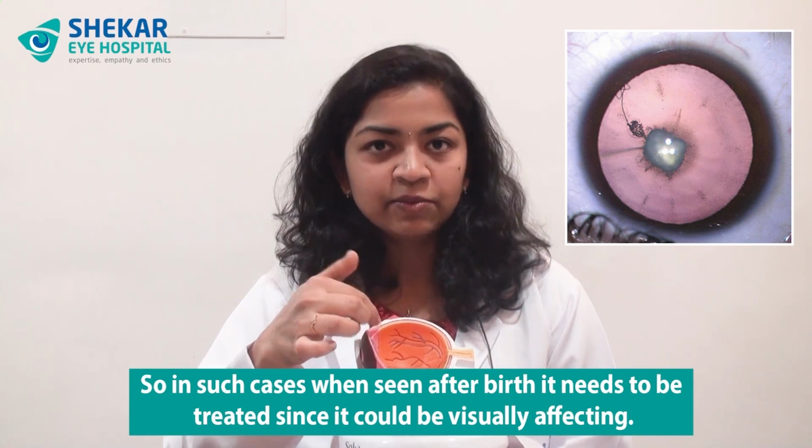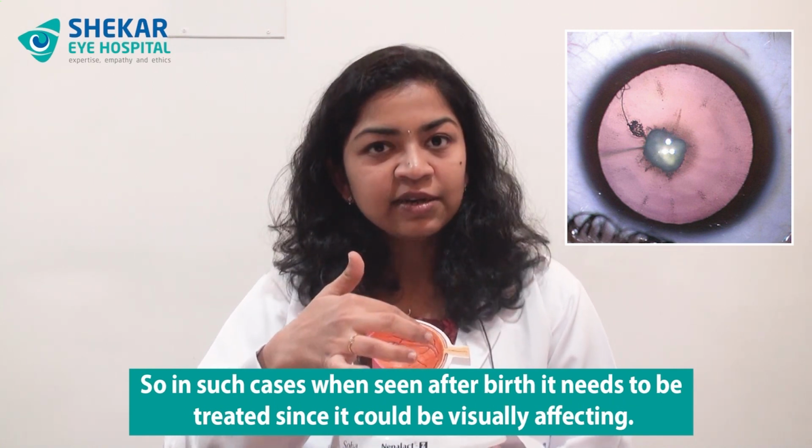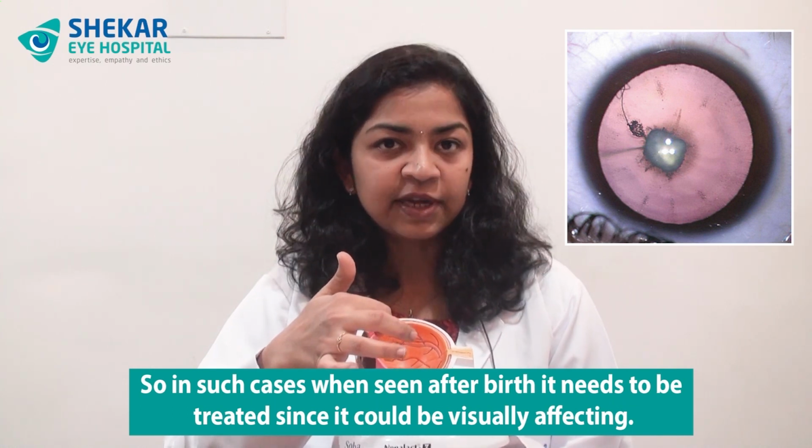We call it persistent hyperplastic primary vitreous, which could form an opaque, thread-like stalk attaching the optic disc to the posterior part of the lens. This could involve the center of the lens and could be the cause of a cataract, or of visual obscuration in the visual axis. So, in such cases, when seen after birth, it needs to be treated, since it could be visually affecting. Sometimes it could be so small as to be visually insignificant. In that case, we would not prefer to operate.